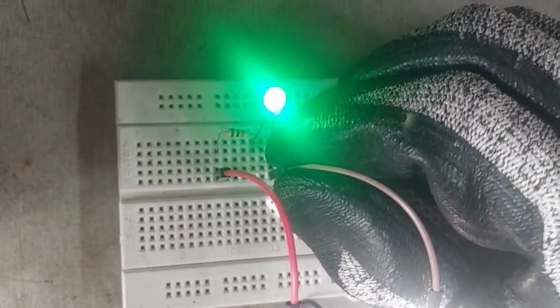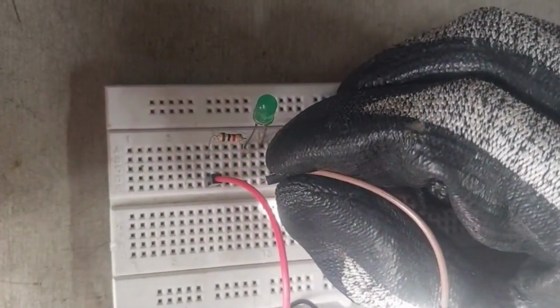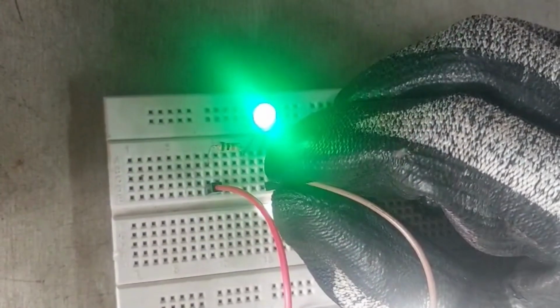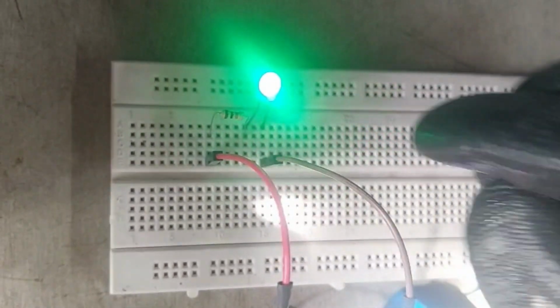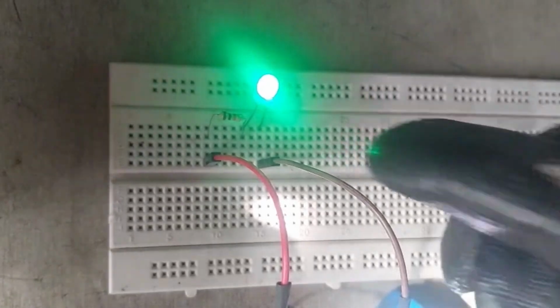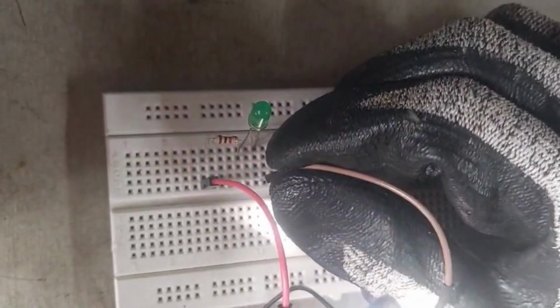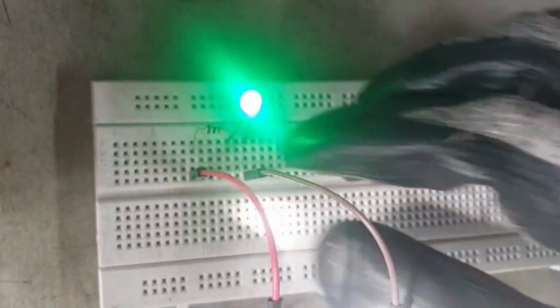Now imagine reconnecting and disconnecting this wire every single time you wanted to turn the LED on or off. This is exactly what a switch does. A switch simply breaks and reconnects the circuit, allowing us to control the flow of current.